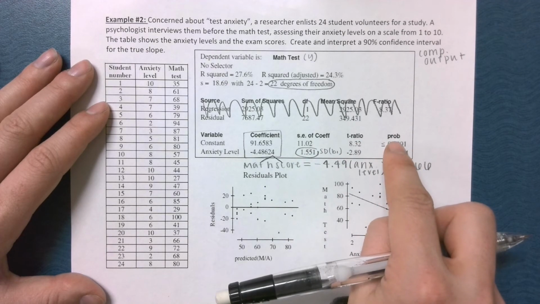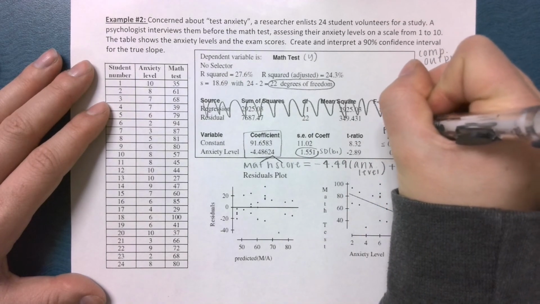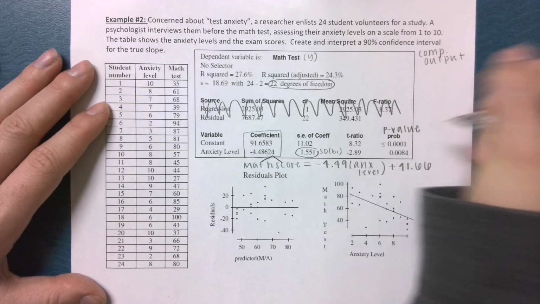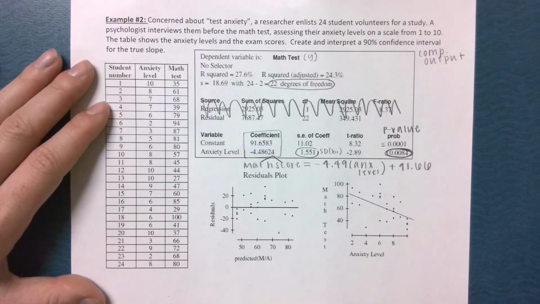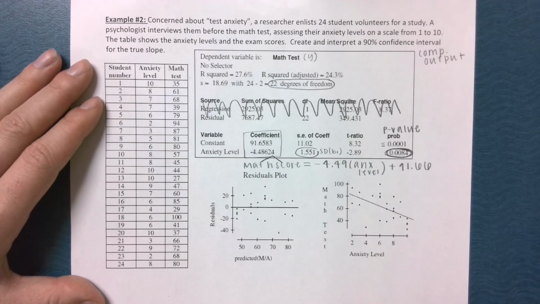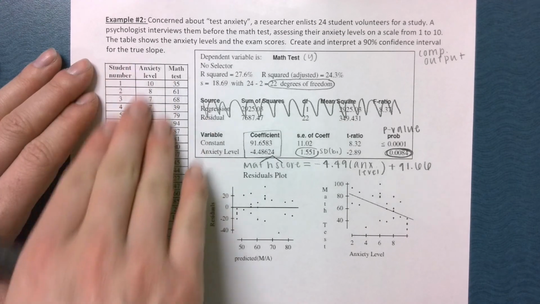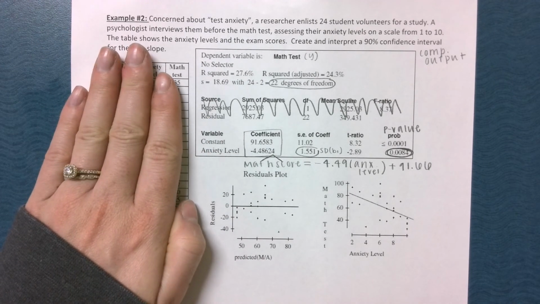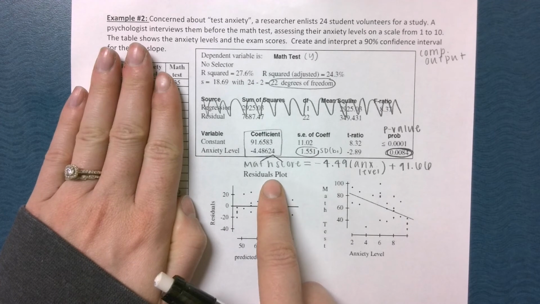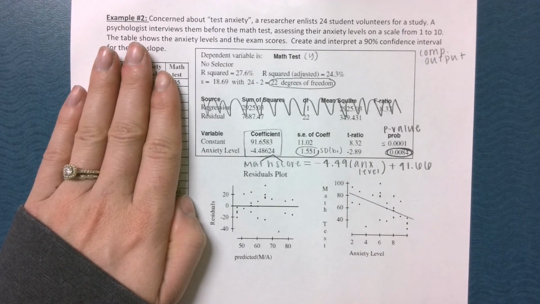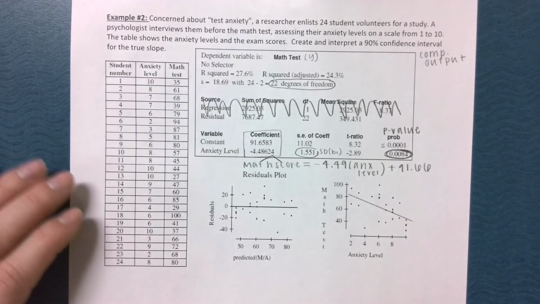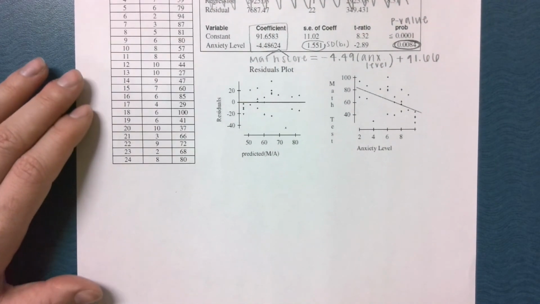And then sometimes it'll say probability. Sometimes this last column will say p-value. This is the p-value that we would need if we were running a hypothesis test. Okay, in this case, it does provide us the actual data. I'm going to ignore it and pretend it's not there. It gives me, again, a residual plot, which is nice, and it gives me the math test versus anxiety level. So this is just the scatter plot for your raw data. Okay, let's go ahead and start checking those conditions.